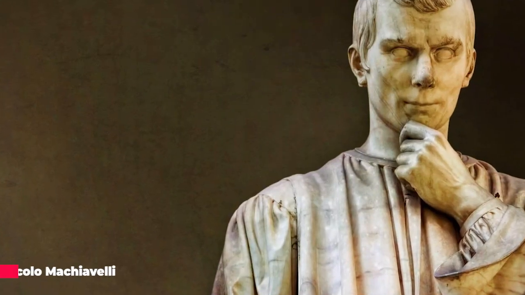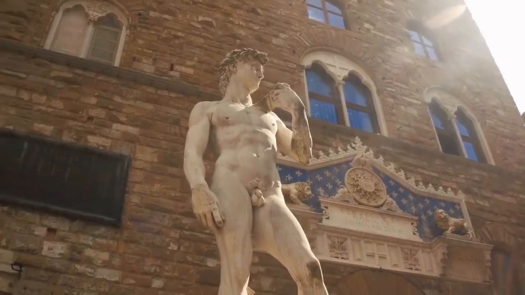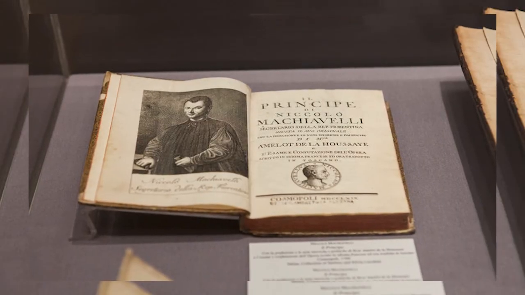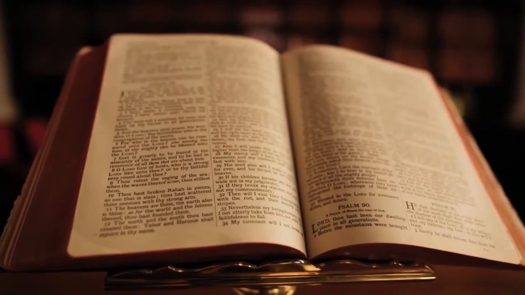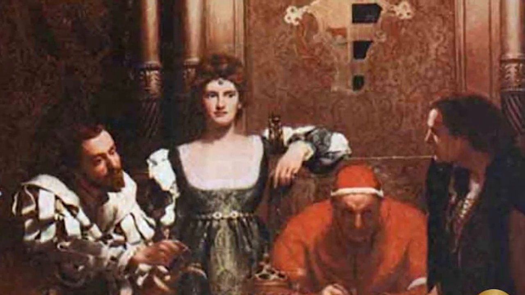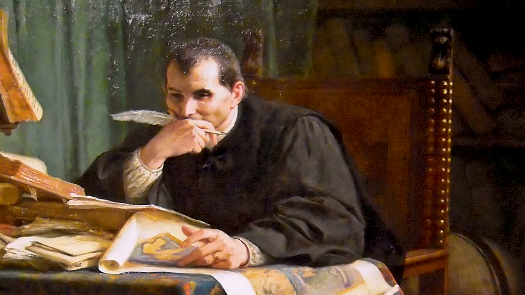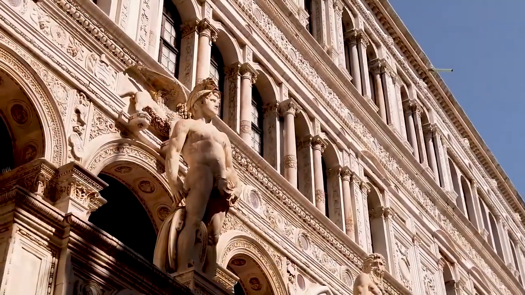Niccolo Machiavelli. Niccolo Machiavelli was an Italian philosopher and writer who wrote the influential political treatise, The Prince. In it, he explored the use of power and politics, advocating for the use of force and manipulation to achieve political goals. Machiavelli's work is still studied today and has influenced political thinkers and leaders throughout history.